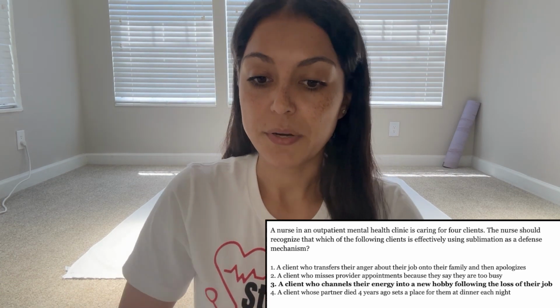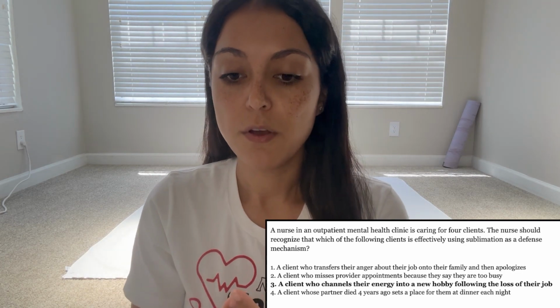Number 4, a client whose partner died 4 years ago sets a place for them at dinner each night. They're in denial, right? They don't want to admit or accept that their partner passed away. So they're still putting a placemat and food out for the partner. So they're in denial. Number 3, a client who channels their energy into a new hobby following the loss of their job. This person is channeling negative feelings over the loss of their job into a new hobby. That is the definition of sublimation. That is an example of sublimation. So here the answer is number 3.